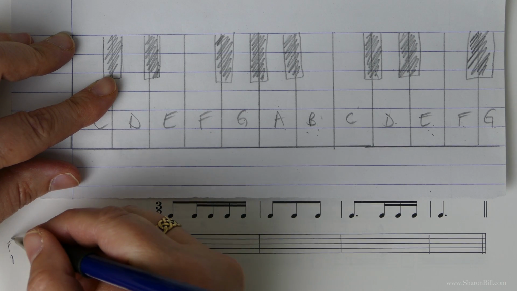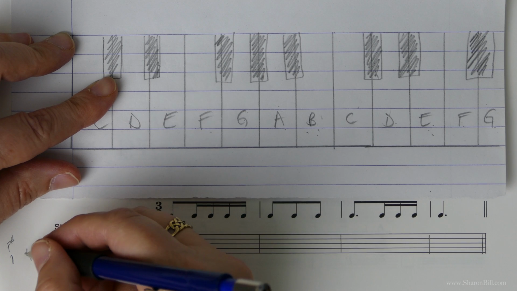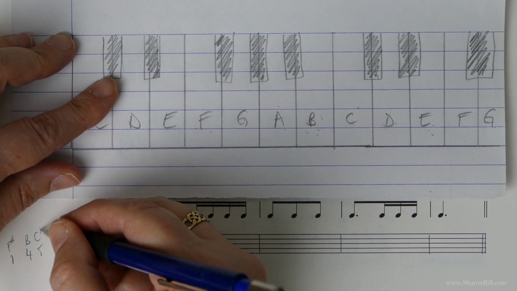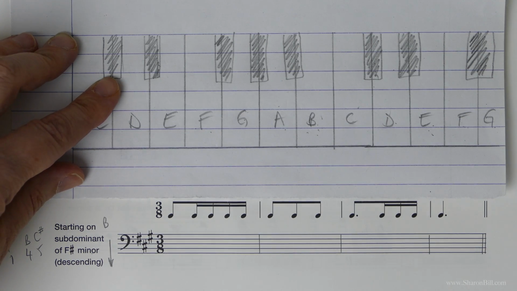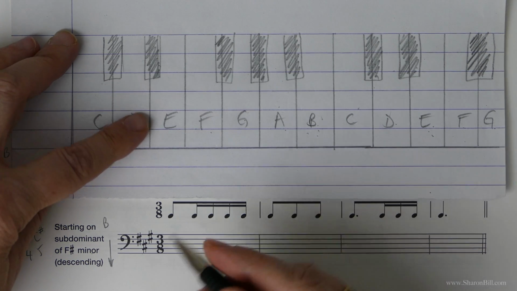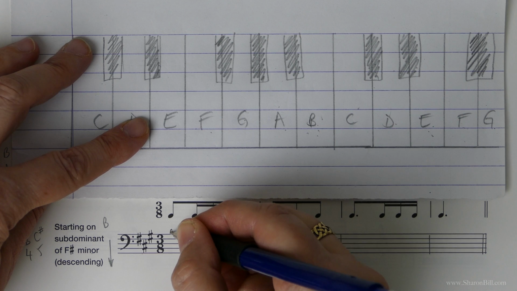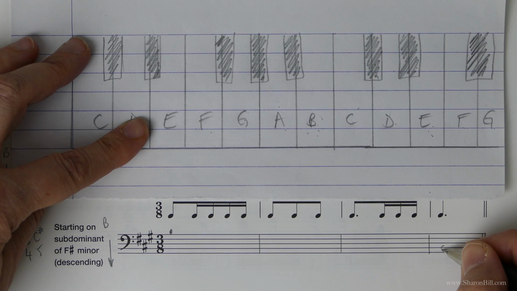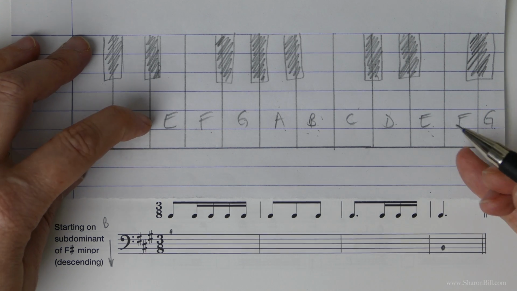So F sharp is the first, B is the fourth, we know that, and then next one up, C sharp, is the fifth. There we go. So we've got to start on a high B and work our way down an octave to this low B. That's what we need to do.